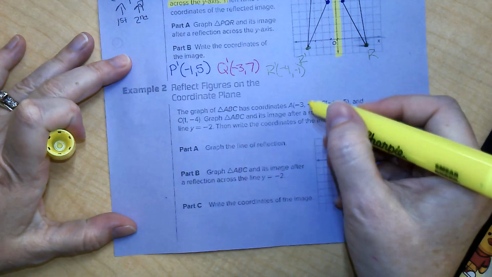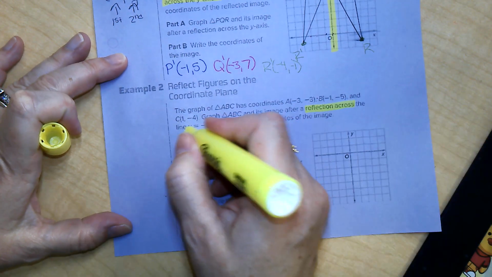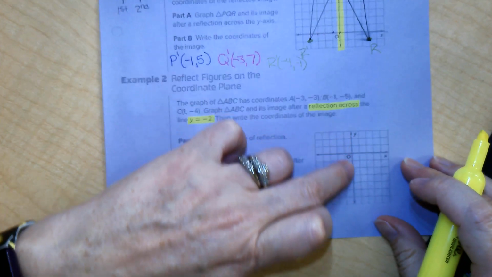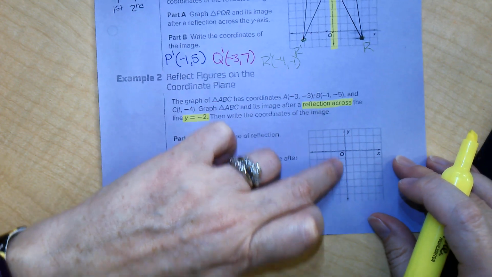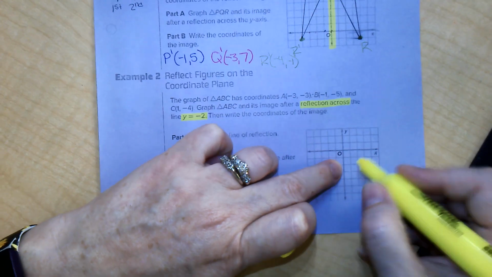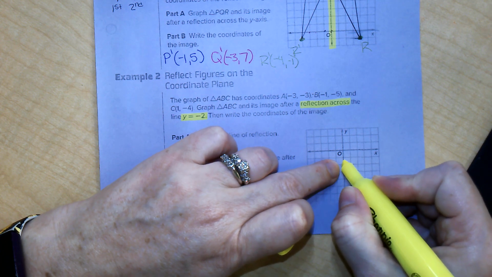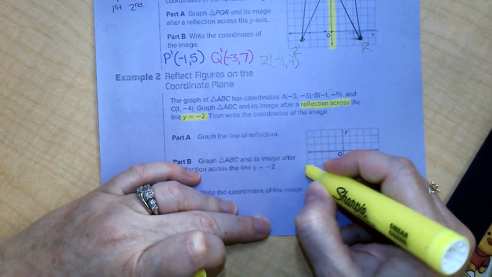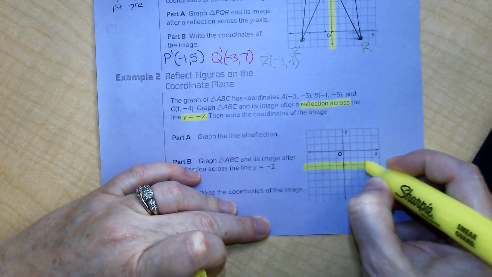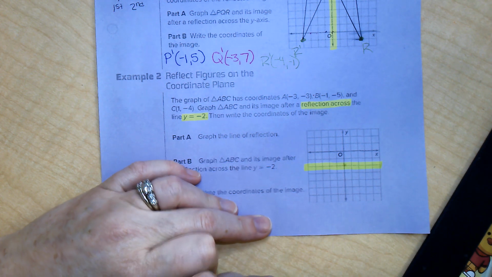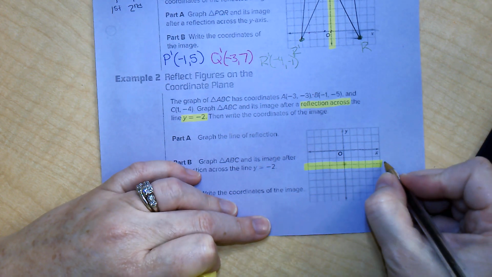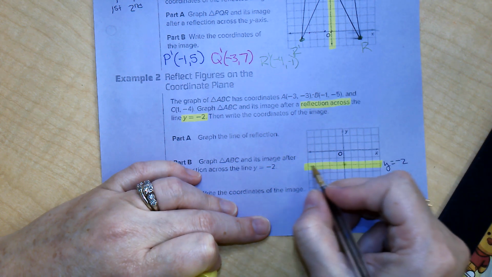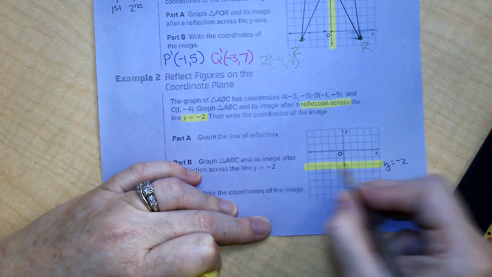Okay, so we're going to reflect y equals minus 2. Okay, here's my y-axis. Okay, 0, y minus 2, we need a line going across this point right here. We've got to go across this line. So that line there is y equals minus 2, because all the y's are minus 2 along this line. Y equals minus 2.